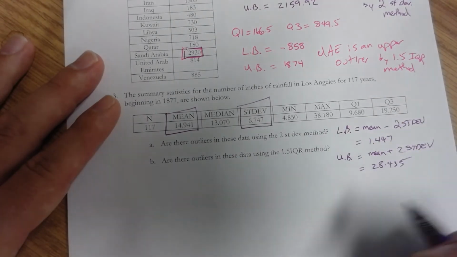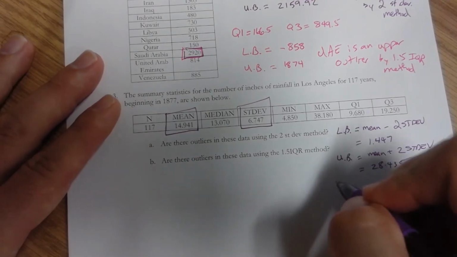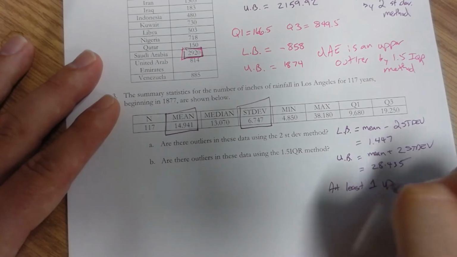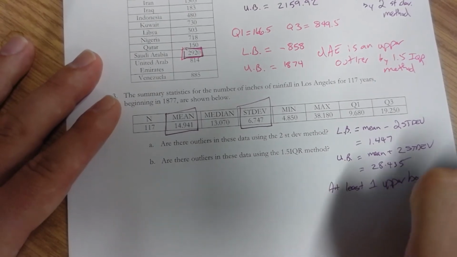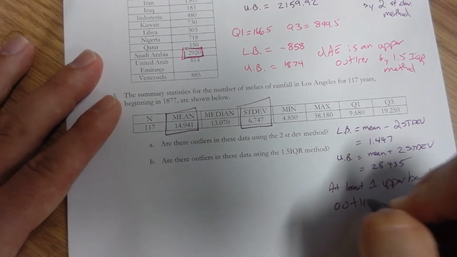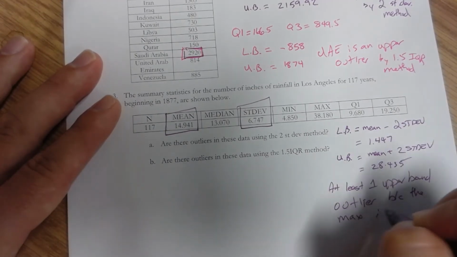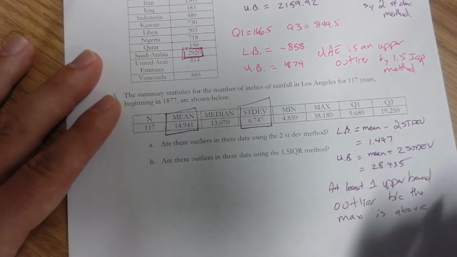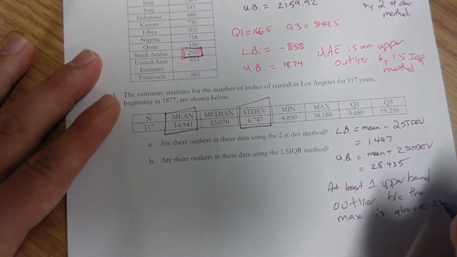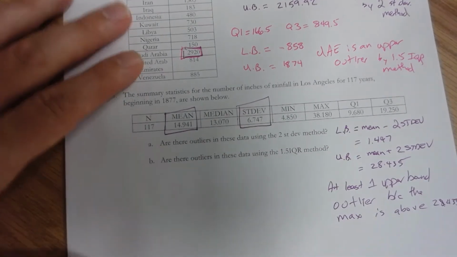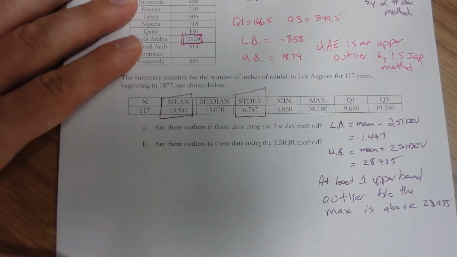Maybe there's some more, but based on what I know, I can just say at least one upper bound outlier, because the max is above 28.435. So I do know that one year for sure, but maybe there's more. Don't know that positively though.